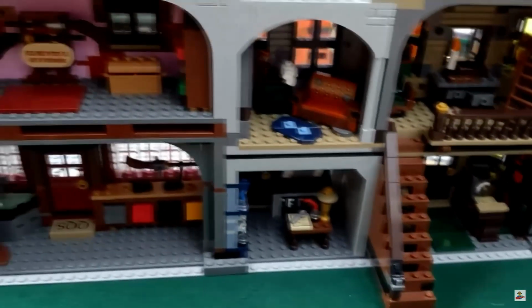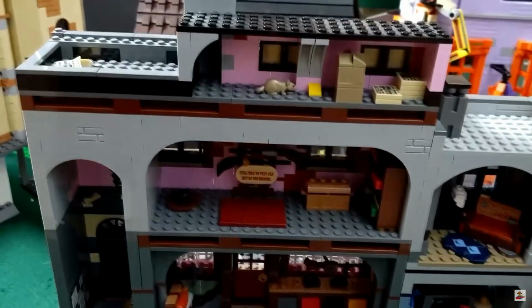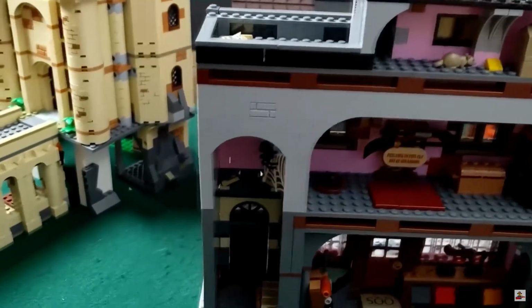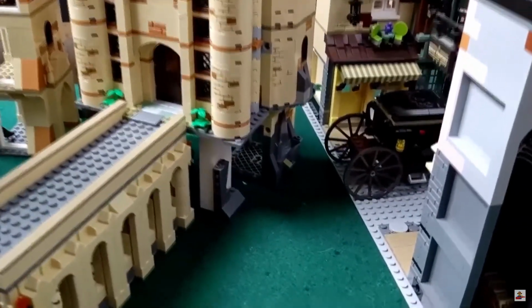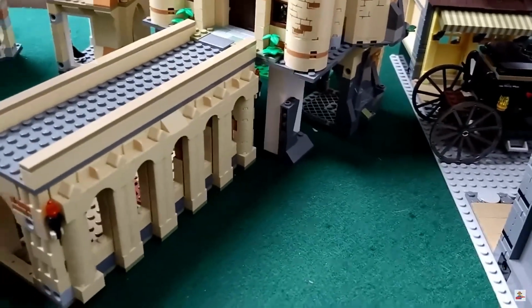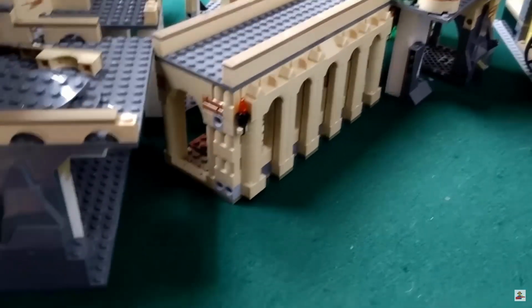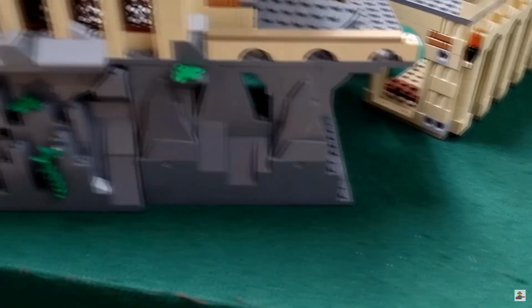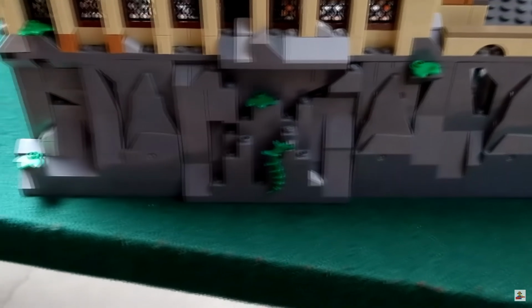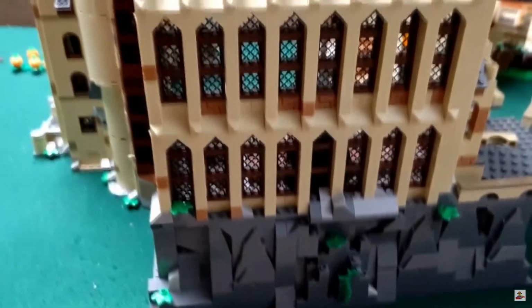Ha ha ha. But just know that she has so much Harry Potter Lego yet to build, and so much more plans and stuff that she wants to add to this Harry Potter layout. And trust me, when it's done, it's really going to be something to behold.